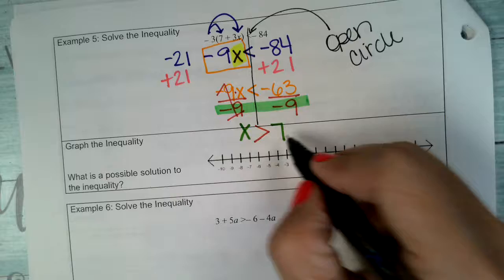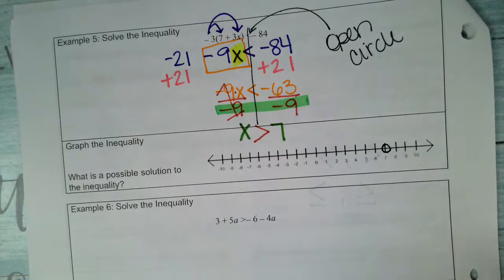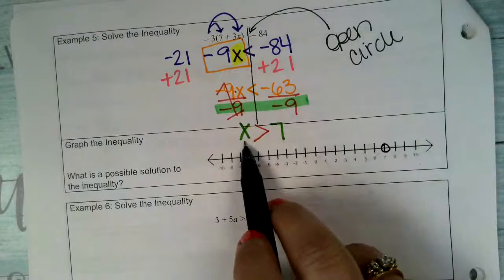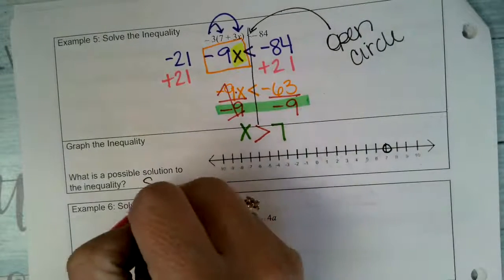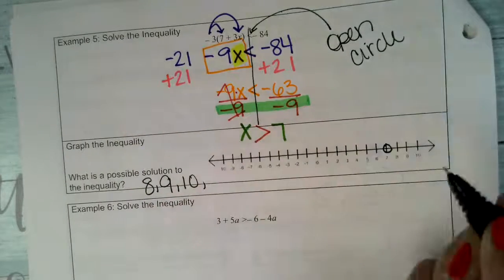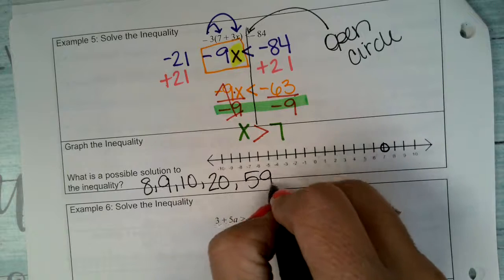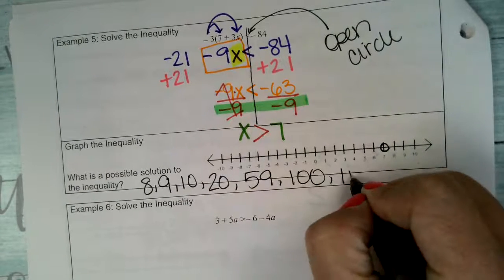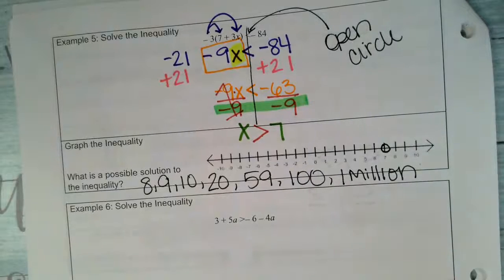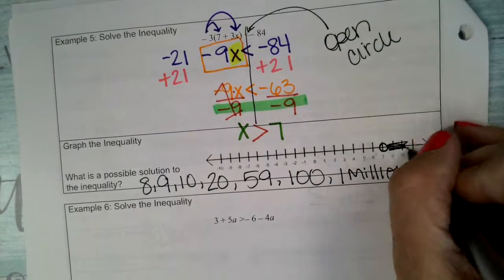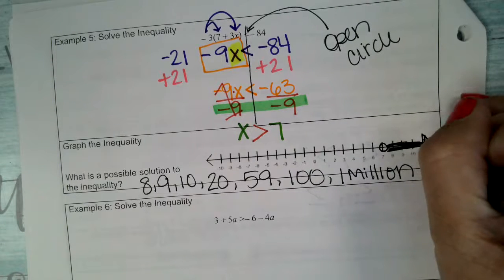And it's going to be on this number 7. So open circle on 7. And then I'm going to shade the direction that it's going to make a true statement. So what numbers can we plug in here for x is going to be greater than 7? Well, you can plug in 8, 9, 10. You could plug in 20. 20 is greater than 7. 59, 100, 1 million, somebody said earlier. So all of those are examples of numbers bigger than 7. So to shade that, we're shading those numbers that make a true statement. Don't forget to shade in your arrow to show that it keeps going on forever and ever.